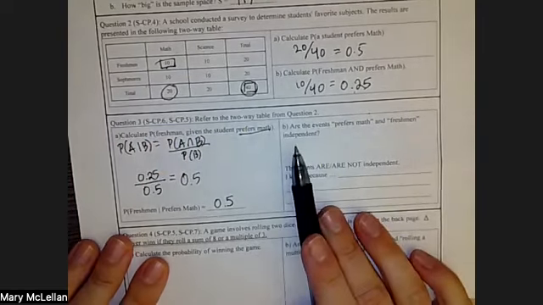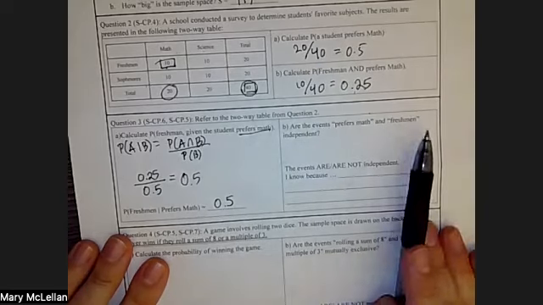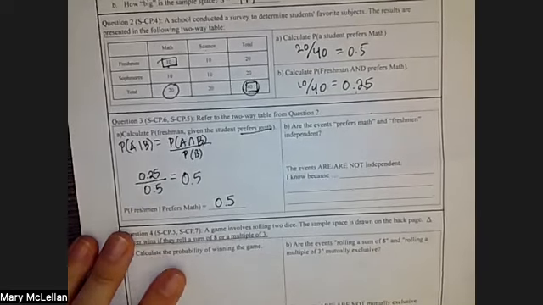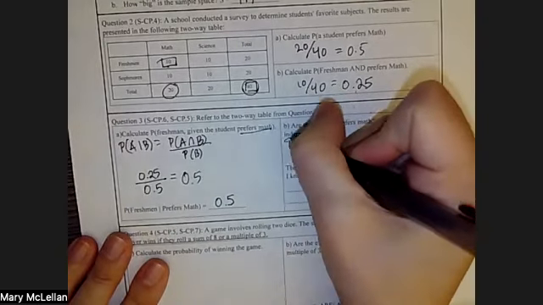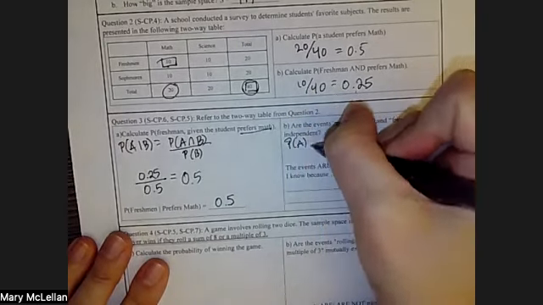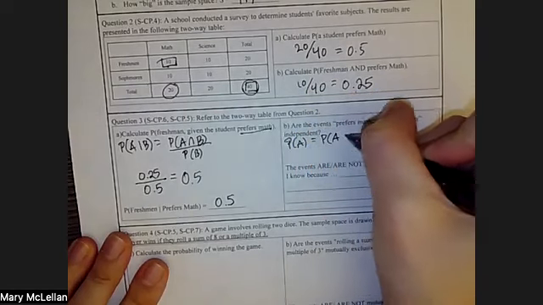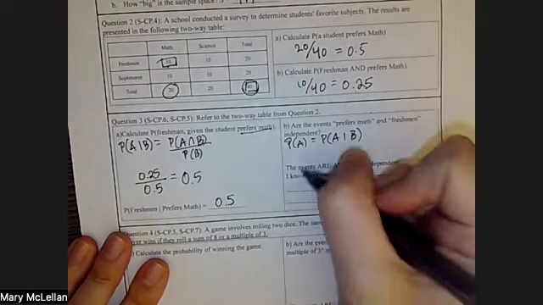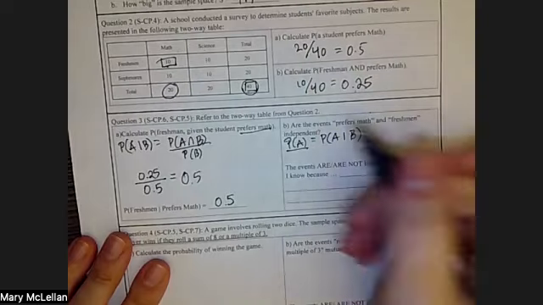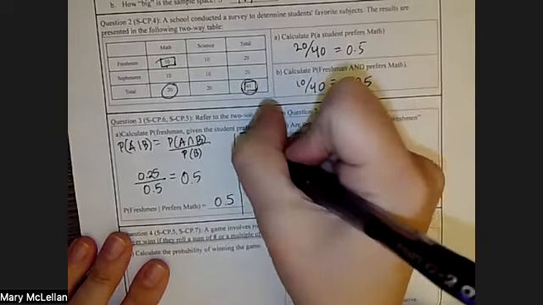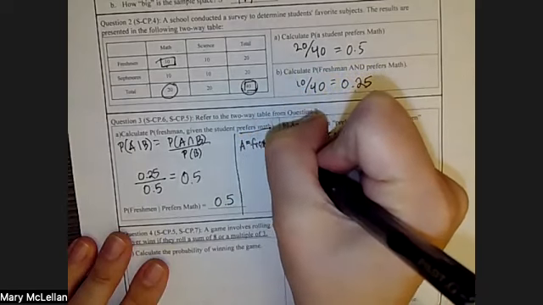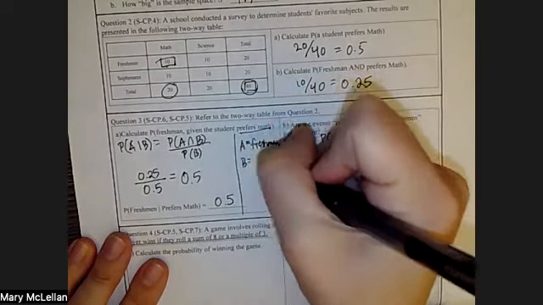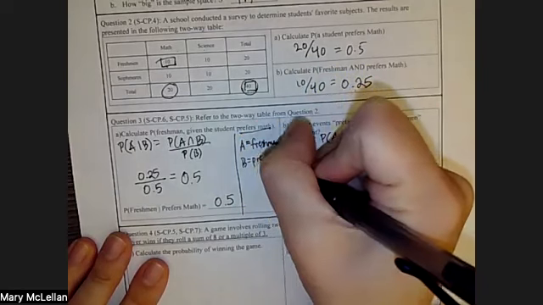Okay, part B. Are the events prefers math and freshman independent? Well, our definition of independence is that two events are independent if the probability of A is equal to the probability of A given B. Here we have the probability of A for, let me define these variables. A is going to equal freshman, and B is going to equal prefers math.